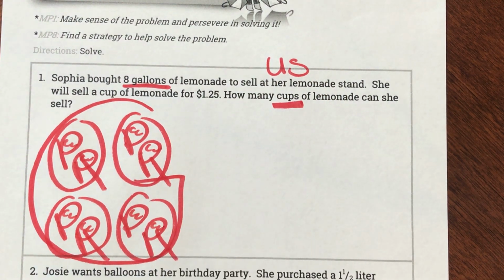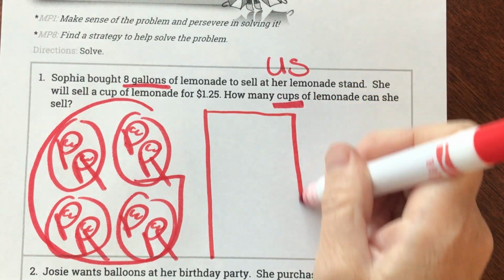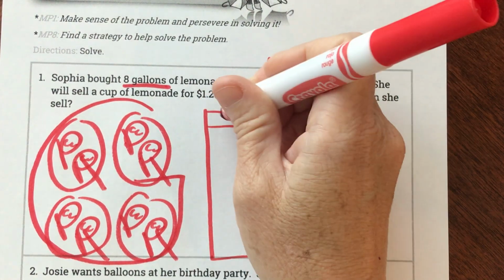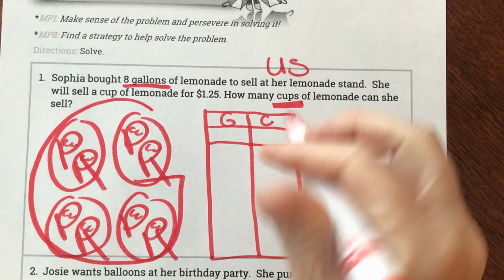So that's going to help me with my conversion chart. My question has to do with gallons and cups. So what do I know from here?